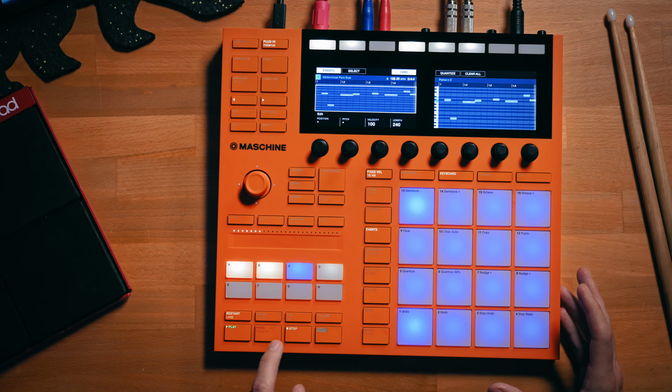So I can really experiment while I'm listening to the loop and see which pattern works best. Maybe even come up with some variations that I'll be using later. So this is where the nudge buttons come in creatively. But they also have a very practical use case.